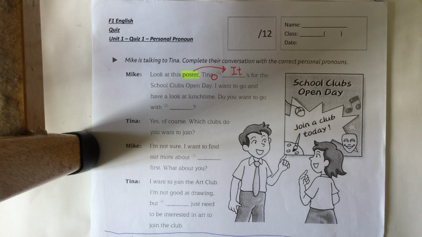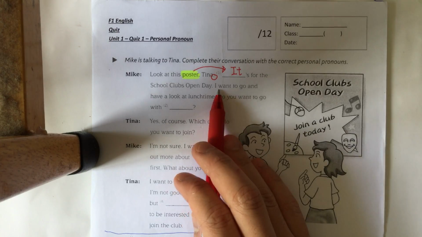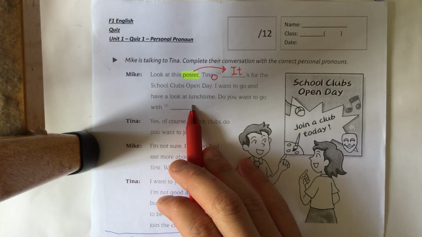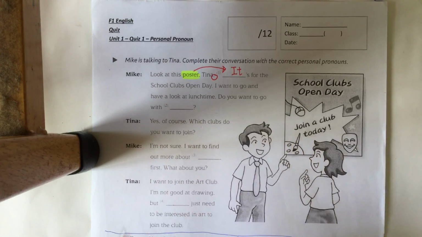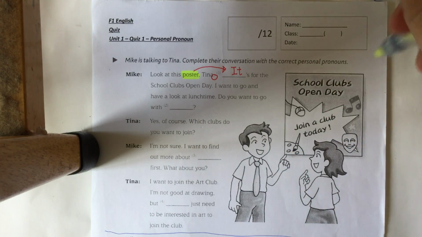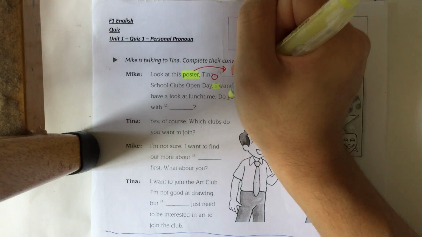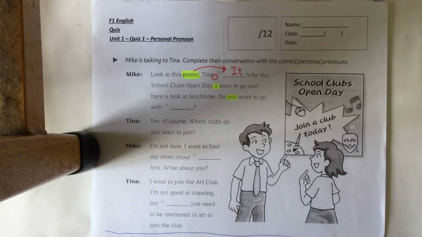So let's look at the second question. I want to go and have a look at lunchtime. Do you want to go with? So here we have two nouns, I and you. We either repeat I or repeat you. Obviously Mike is inviting Tina to go to the school club's open day with Mike. So the boy wants to go with the girl, and the boy is asking, do you want to go with? So the second one should be me.